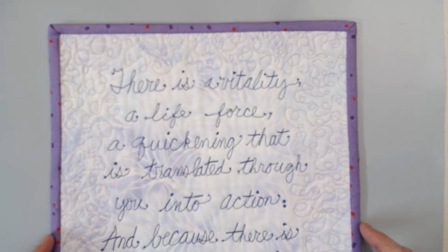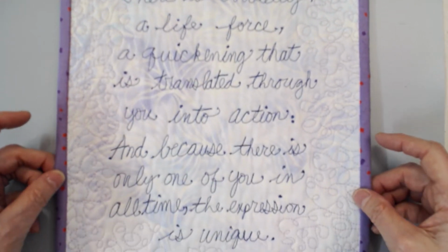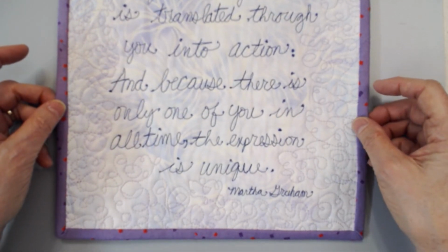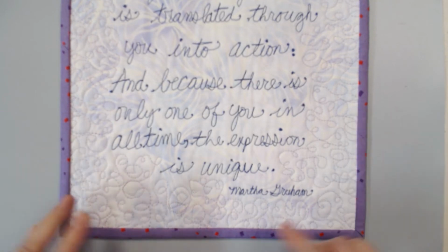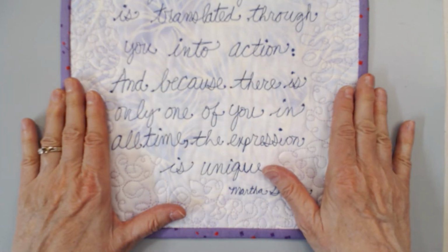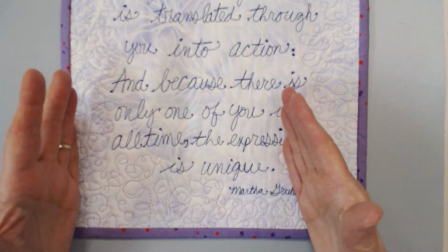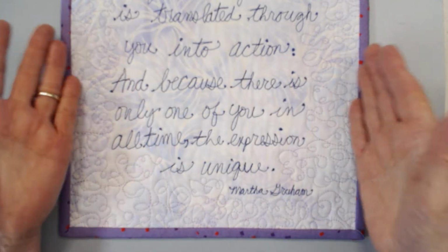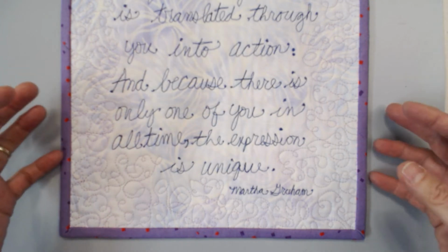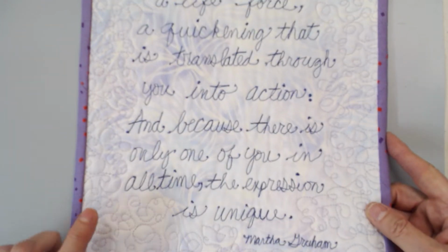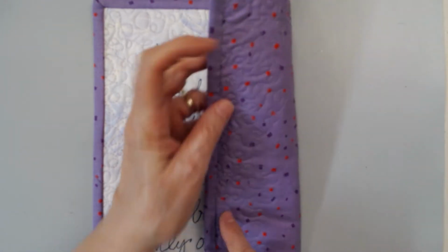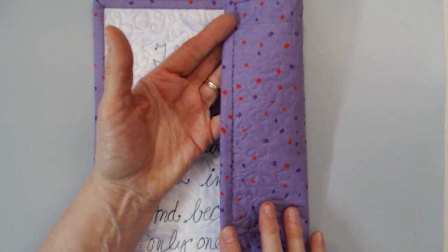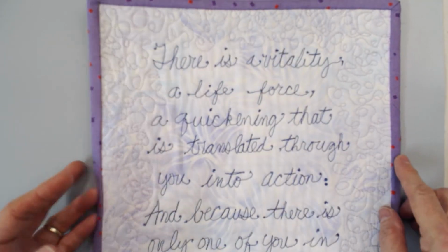Here's another example of a bound edge quilt all the way around. You can do this with a contrasting color. You could even do it with the same color that you used for the top of the quilt if you wanted to for some reason, but I like to include it as a design element, so I usually do something different with that bound edge. So there you can see it on the back side. So this is a separate piece that's applied to the quilt once it's finished.